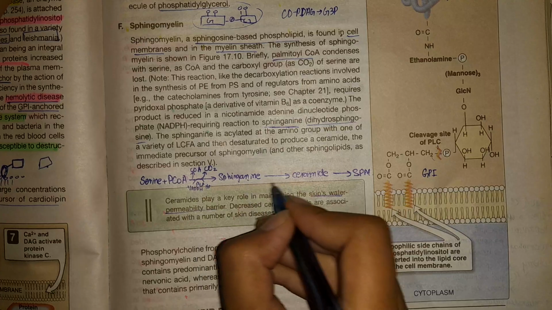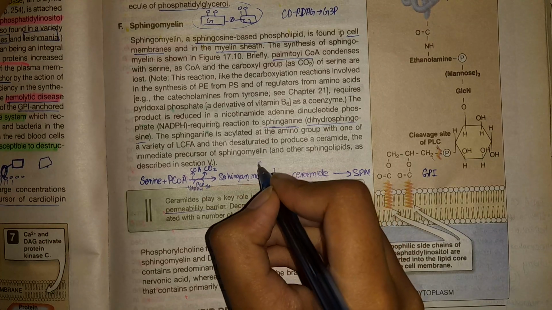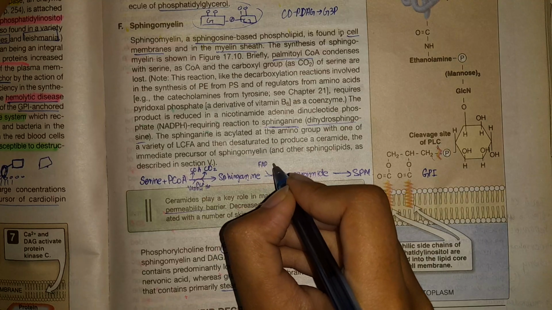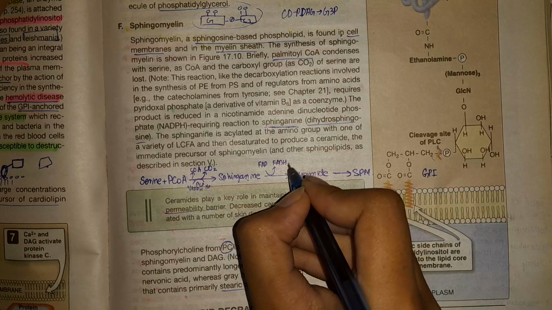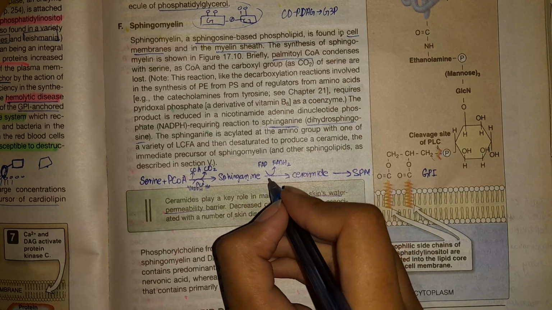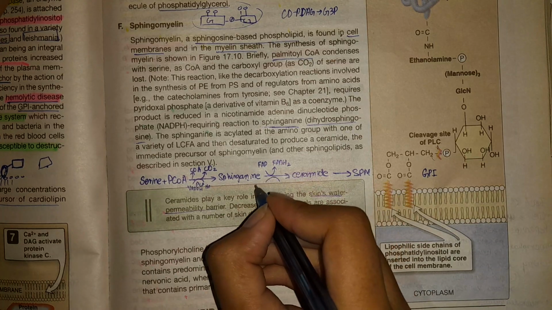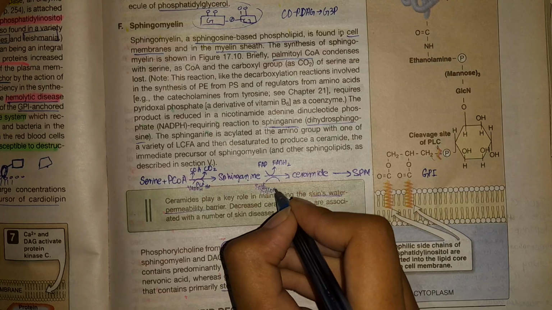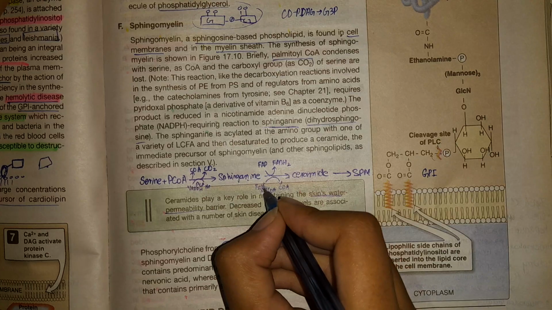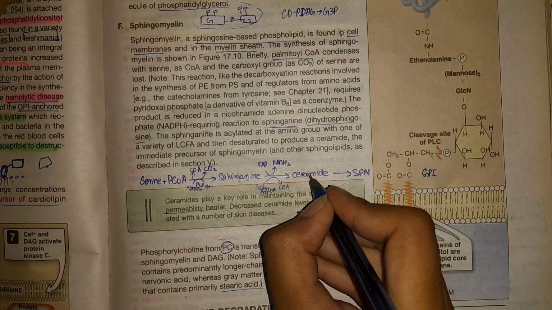Now how is the sphinganine converted into ceramide? By removing the hydrogen through the FAD, producing FADH2. The other thing that we do is the fatty acyl coenzyme A gets attached and coenzyme A gets removed. So fatty acids are attached to it, and ceramide is formed.